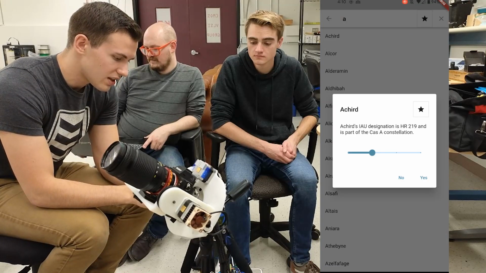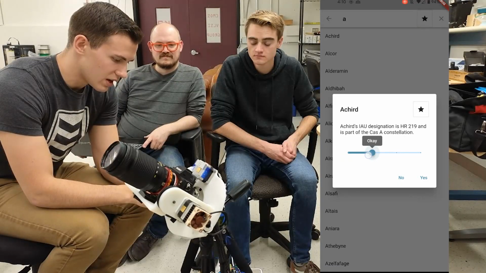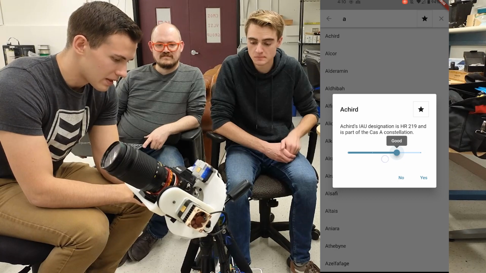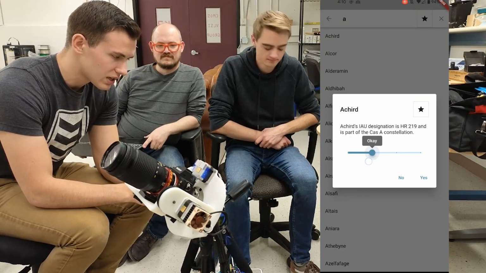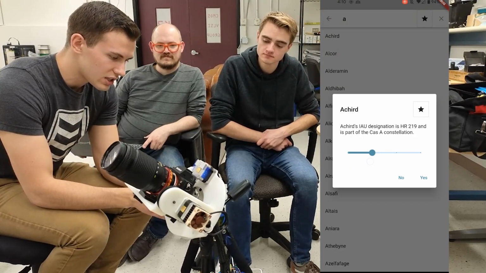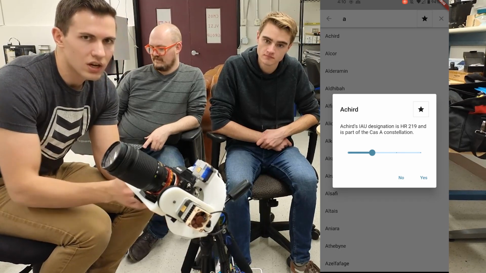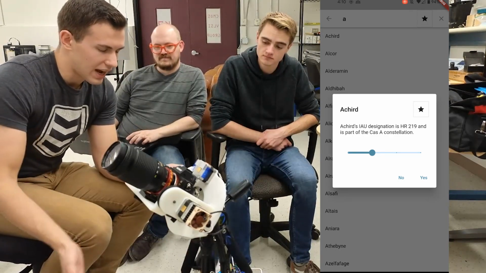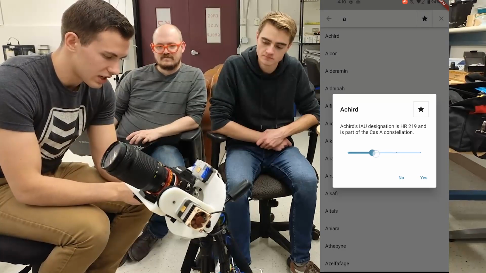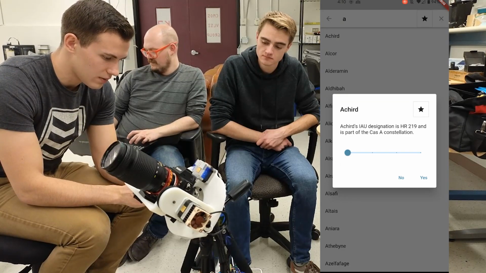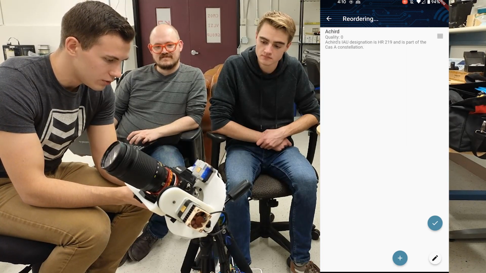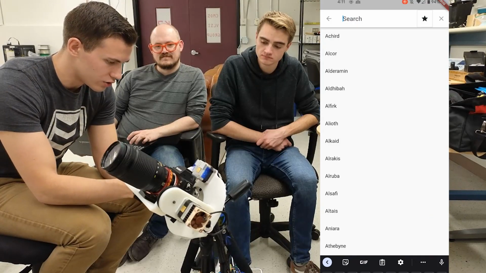And we see that you can adjust the quality of the image that it takes here in the app. What this does is it changes the number of images that it takes and the exposures of each of those images for when it stacks the images at the end. So we're going to select a potato quality for it to go quickly. We'll add that to our queue. And if we wanted, we could add others to our queue as well.